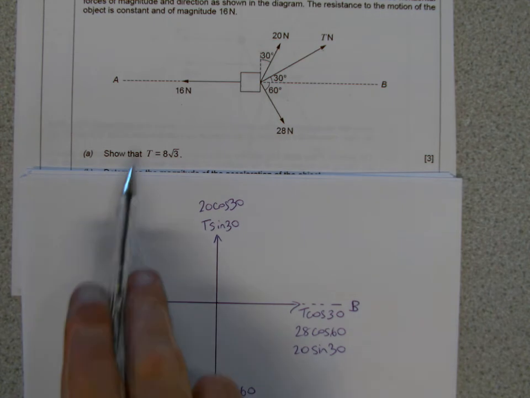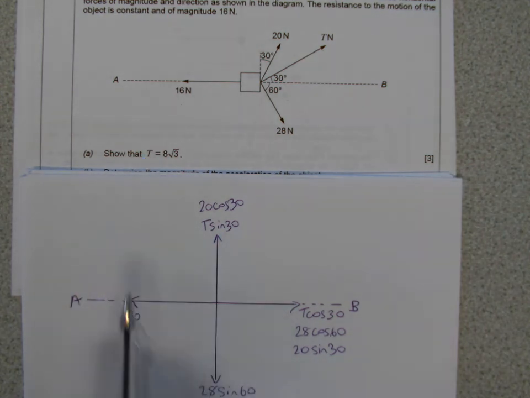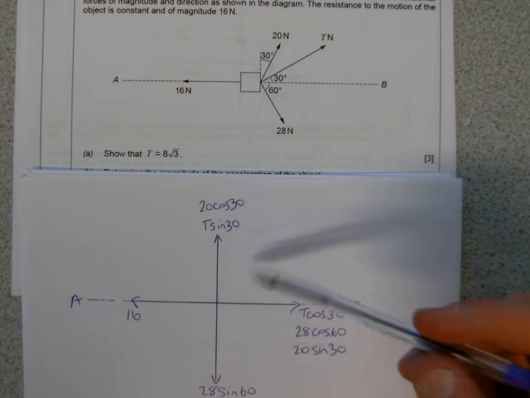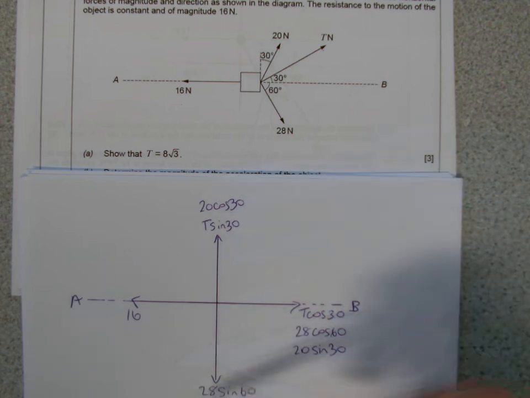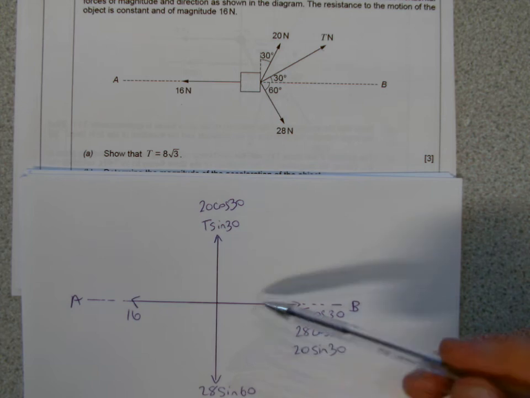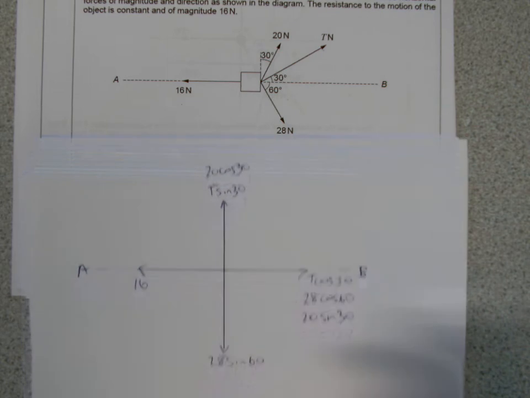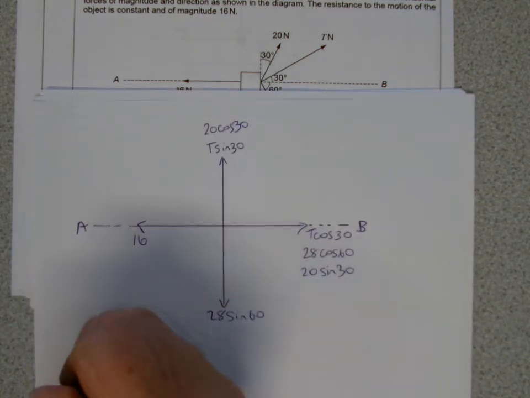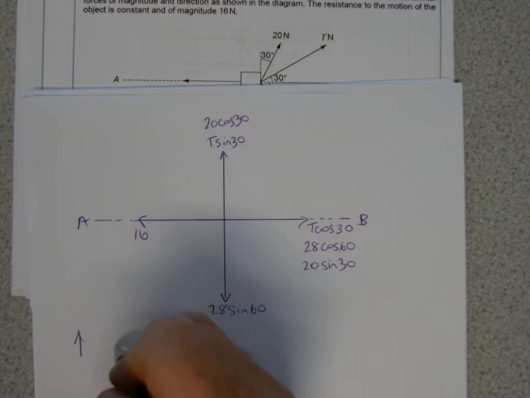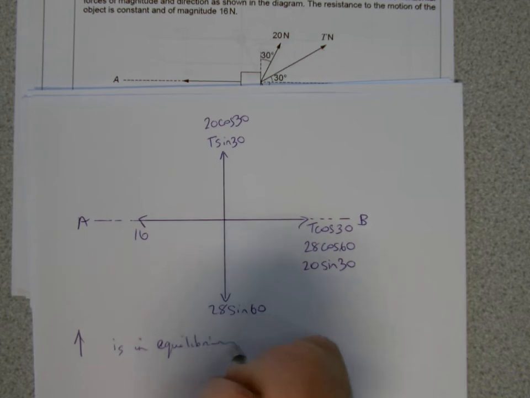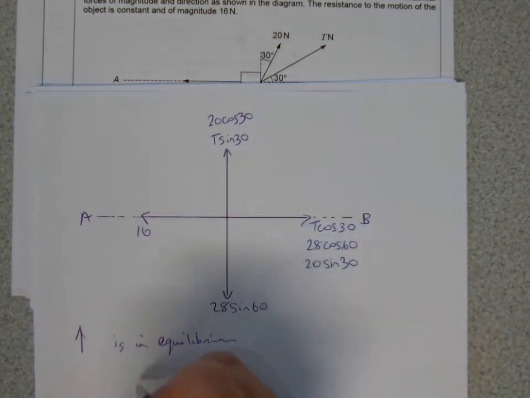Now, to show that T equals 8 root 3, we just need to remember that it's moving along AB. So in the Y direction, we've got equilibrium, a balance. These forces here should equal this force here. It will be balanced because there's no movement in the Y direction. What's pulling it this way has to balance what's pulling it that way. So in other words, these two will equal that.